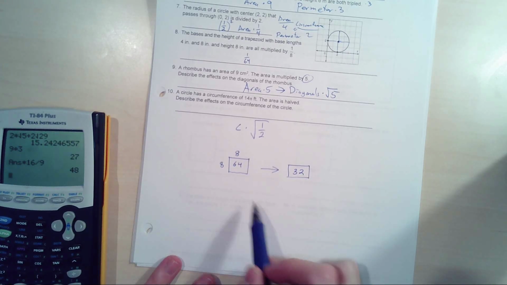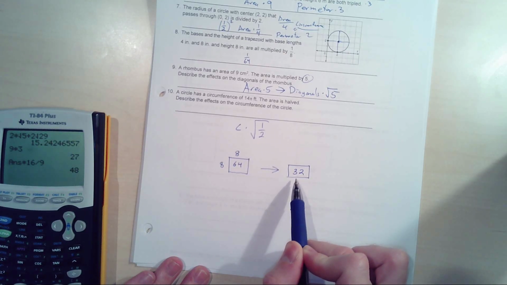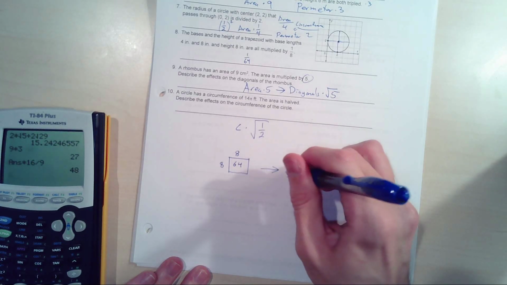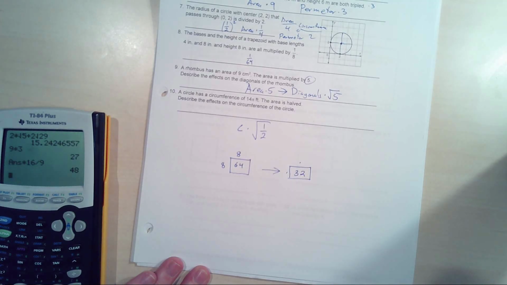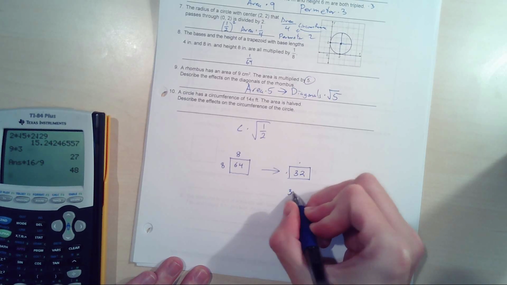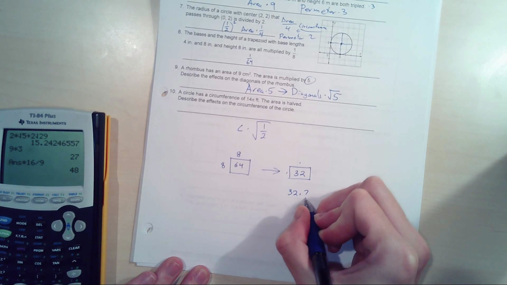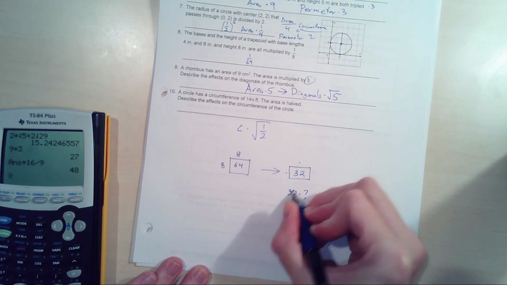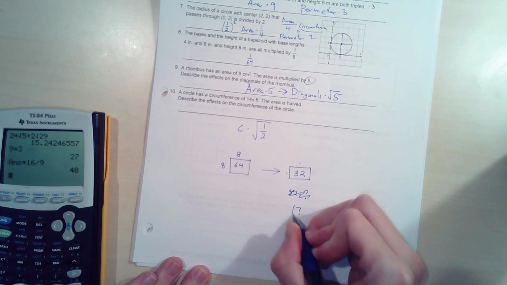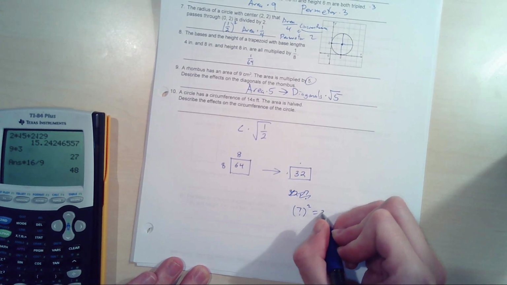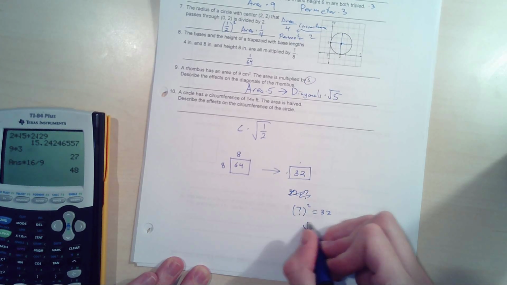So if the area has been divided by 2, now both of these numbers must multiply together to get to 32. What number multiplied by itself is going to be equal to 32? That's going to be the square root of 32.